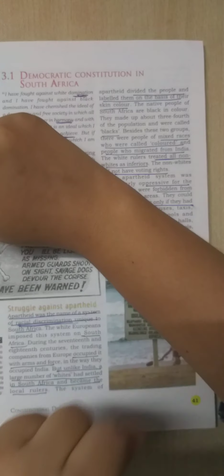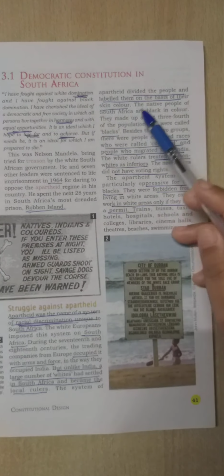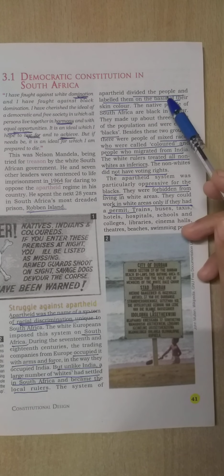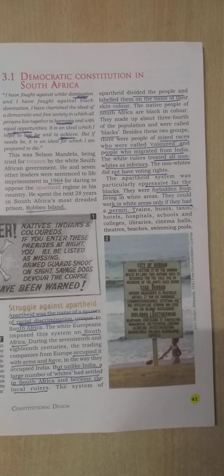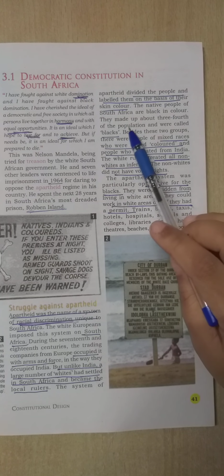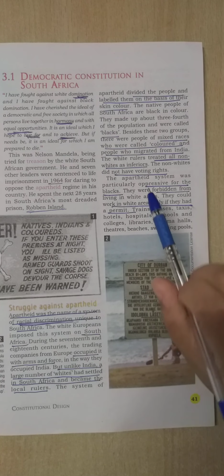So imagine you are being labeled. See, this is brown, okay? So you're being labeled on your skin color. The native people of Africa are black in color. Usually the native people who are indigenous to that place, who were there before the whites came in, are black in color, because that's the geographical location that makes them have that color. They made up about three-fourths of the population and were called black.